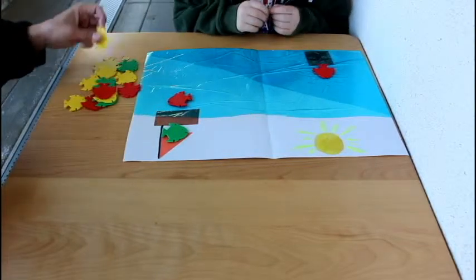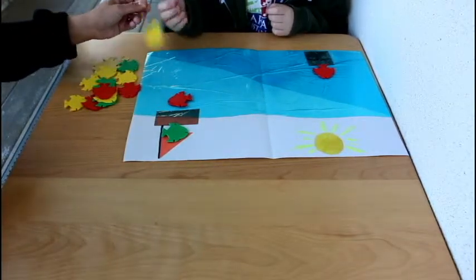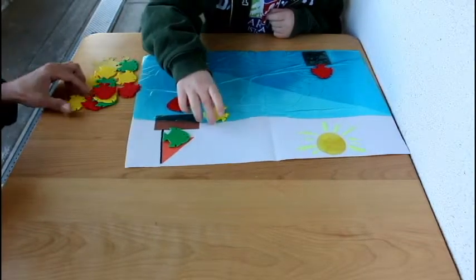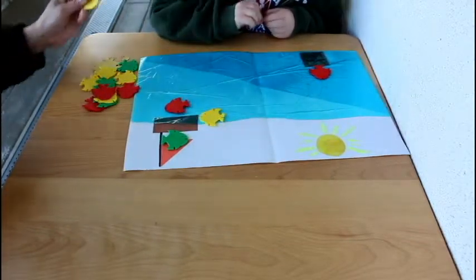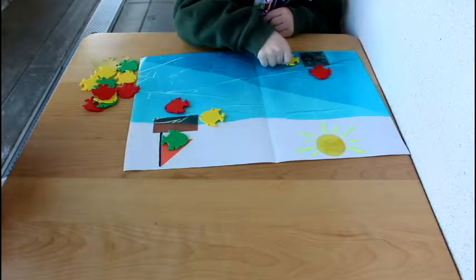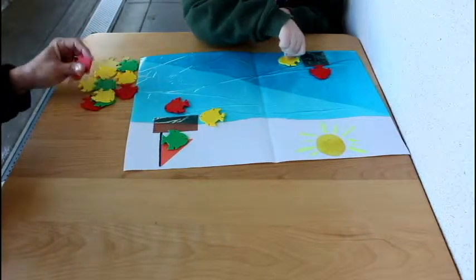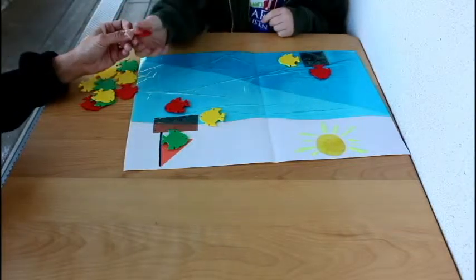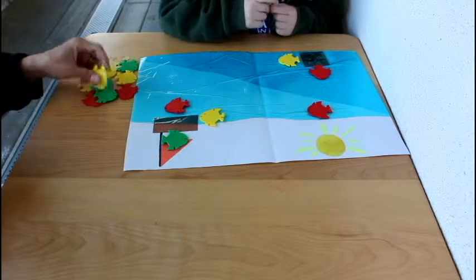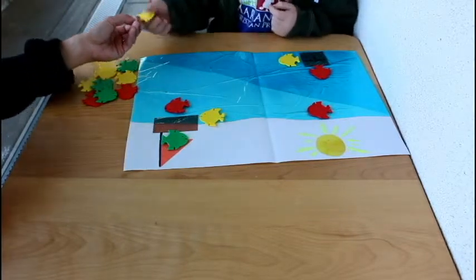And this fishy wants to swim near the boat. And this fishy wants to swim next to the treasure chest. This fishy wants to swim under the sun. This fishy wants to swim over the treasure chest.